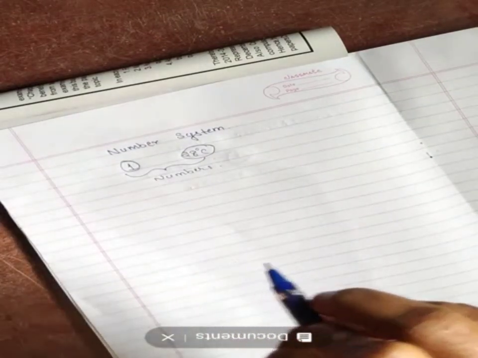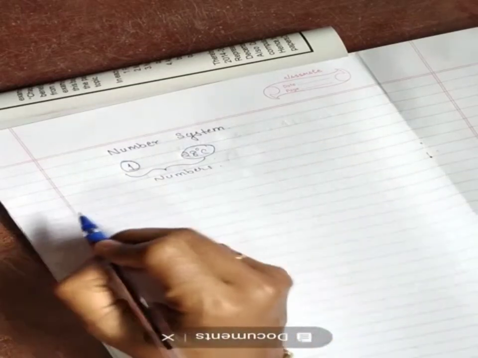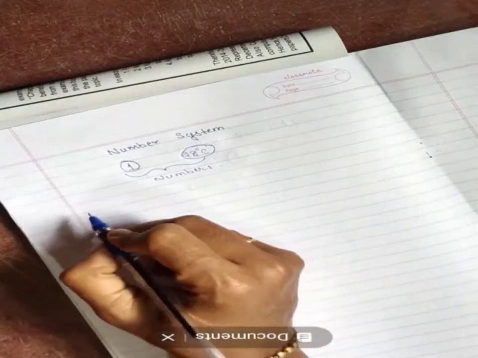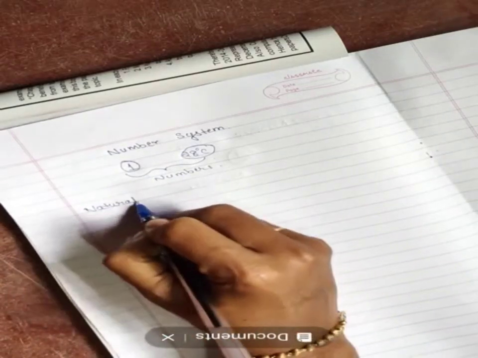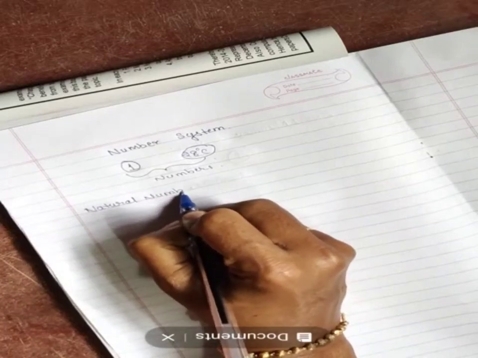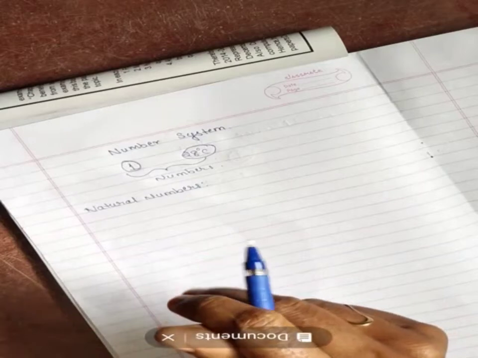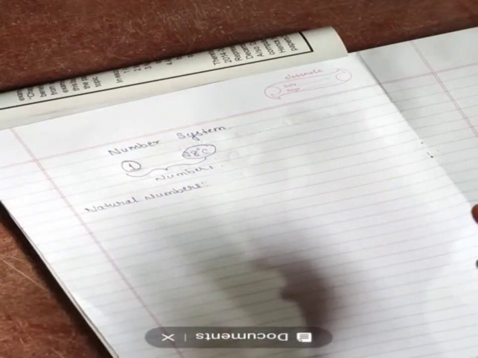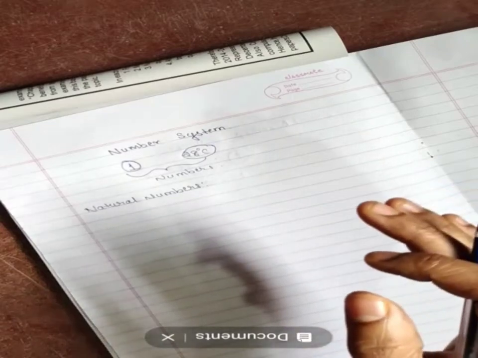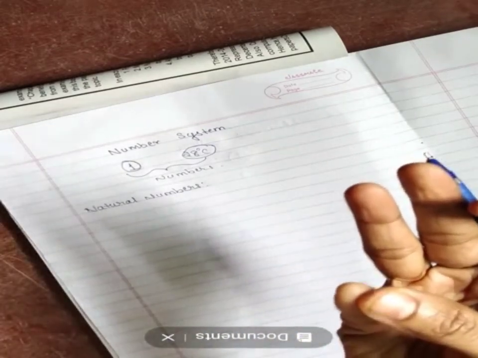Before going to the lesson, we shall see different types of numbers. The first type is natural numbers. Natural numbers are the counting numbers, for example 1, 2, 3, 4, and so on.